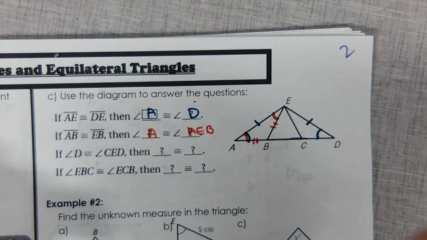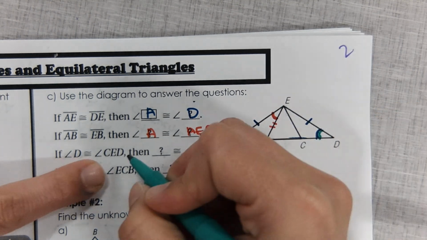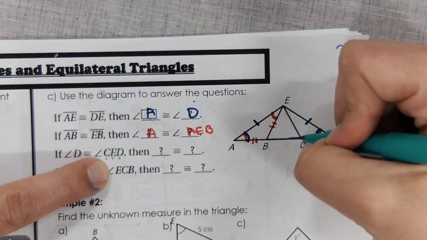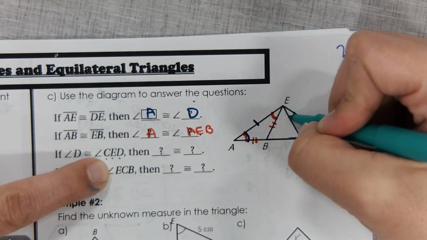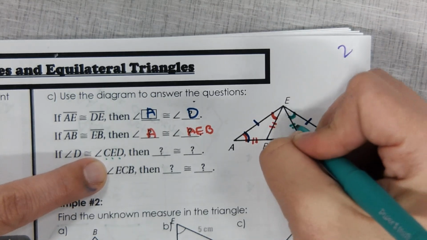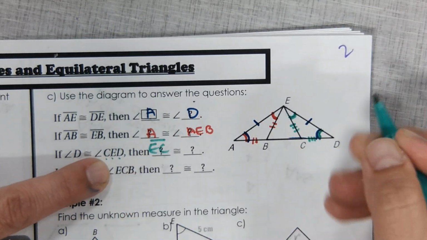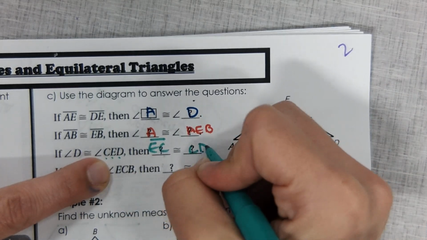Then it says if angle D right here is congruent to CED. So when I identify the angle CED, it's talking about this angle right here. If they are congruent, which sides are congruent? Well, this side right here would be congruent to this. So EC is congruent to CD.